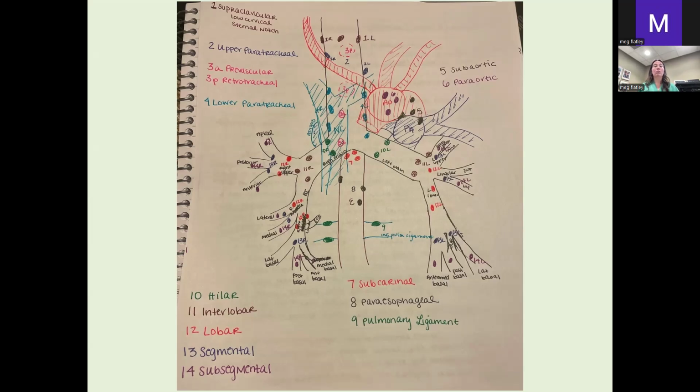And then worst case scenario, or I guess not, we're moving towards that, would be N3, contralateral mediastinal. Then there's a little exception of another thing that can be N3 disease, like a weird node, a supraclavicular node.